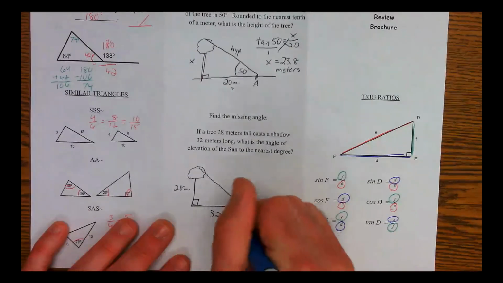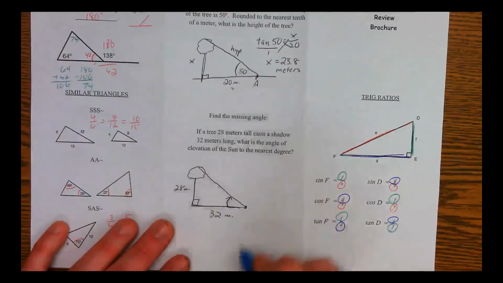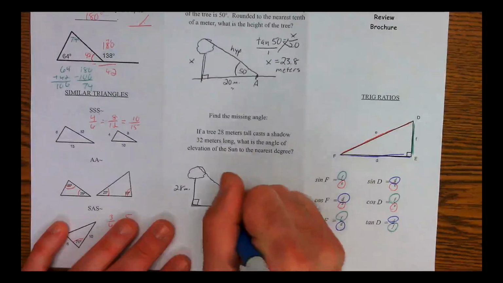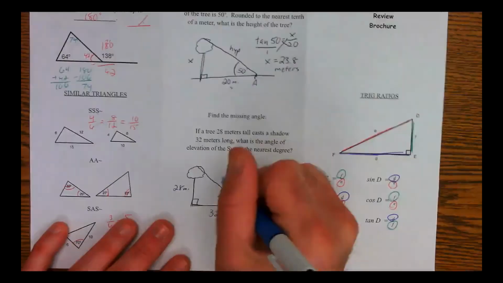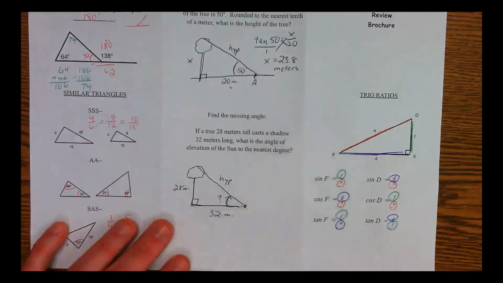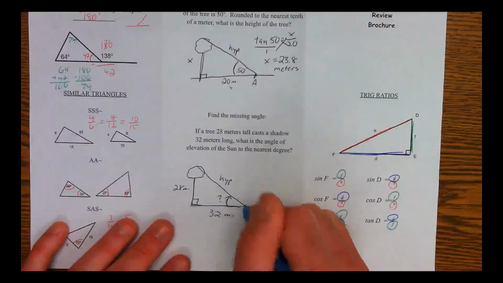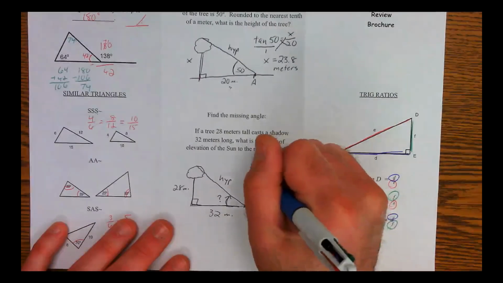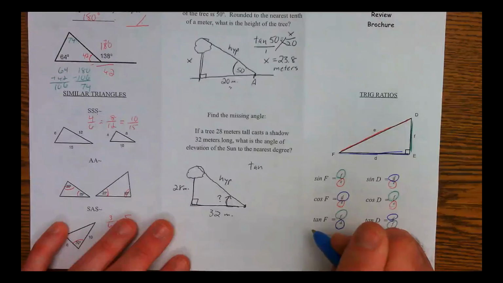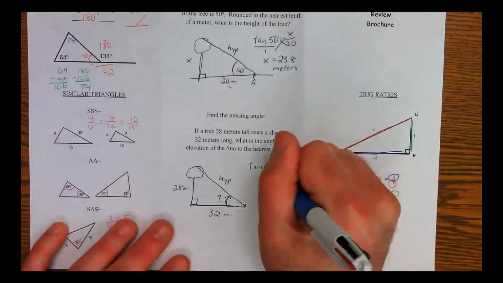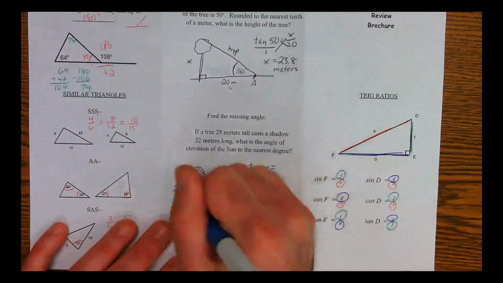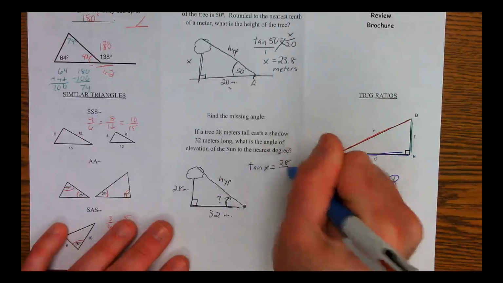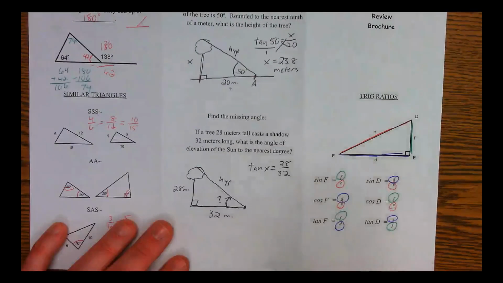Okay, so what we're looking for, how many degrees is that angle? I don't know. All right, yet again, we don't really care about the hypotenuse here, which would be the distance from the top of the tree to this point. What we're interested in is what angle is needed. So we don't care about the hypotenuse. That means we are going to do tangent. Do I know the angle? No. I'm going to call it x. I do know the opposite is 28, and I do know that the adjacent is 32.